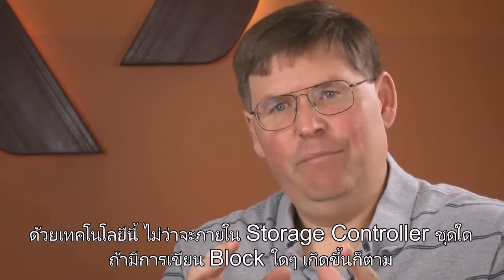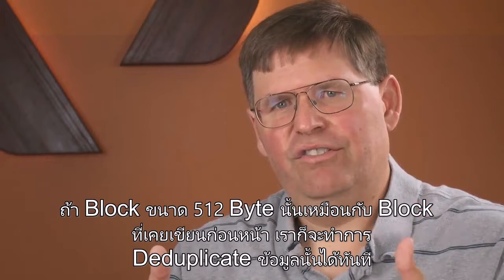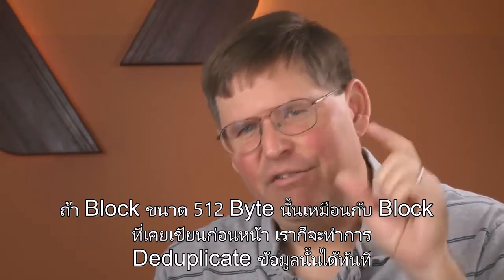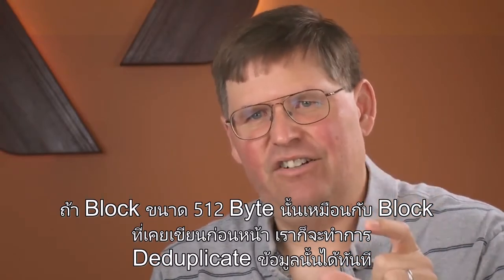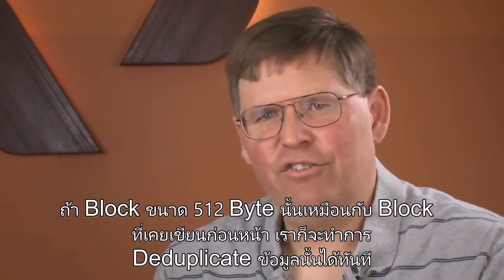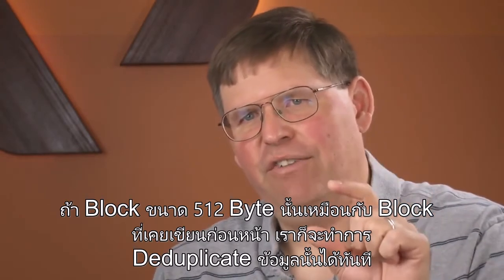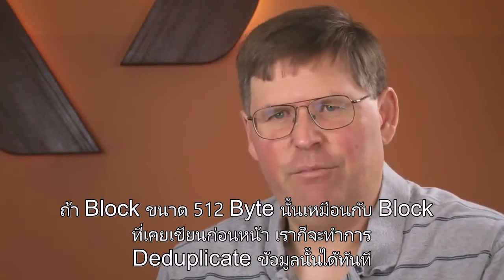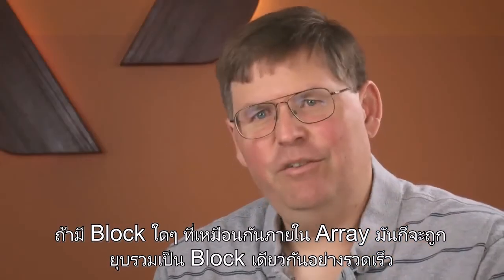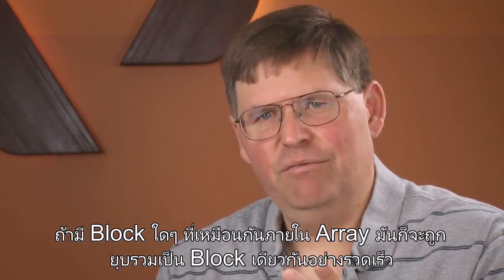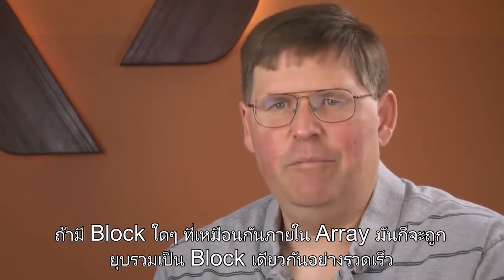What that means is on any one of those controllers, any block that you write, if a 512-byte disk sector matches some other 512-byte disk sector that is stored on the box, we will eventually find it and deduplicate it to save that space. If there are 2 copies of the block in the array, they will fairly quickly become 1 copy that's stored.